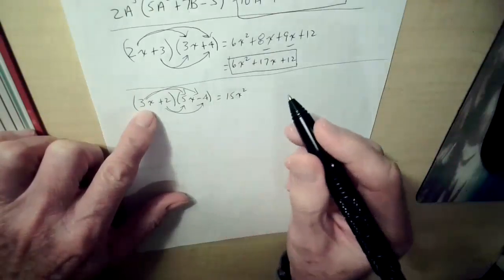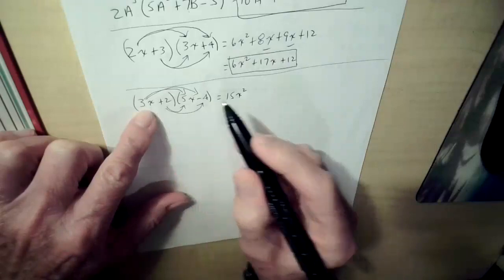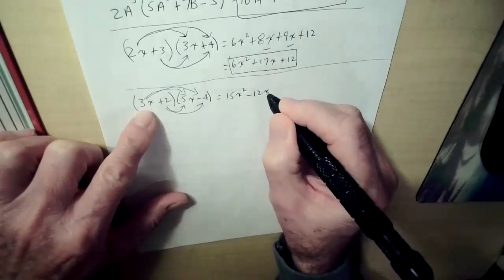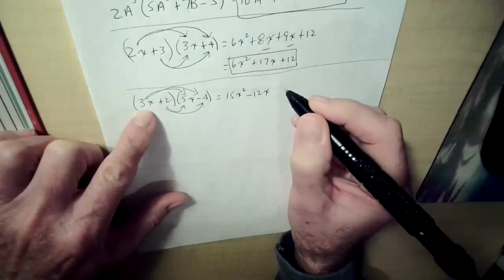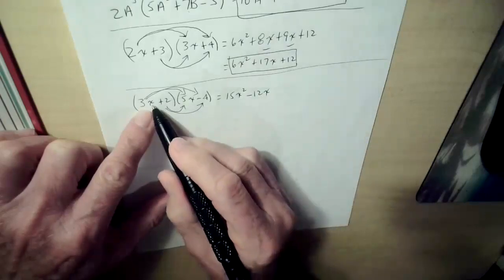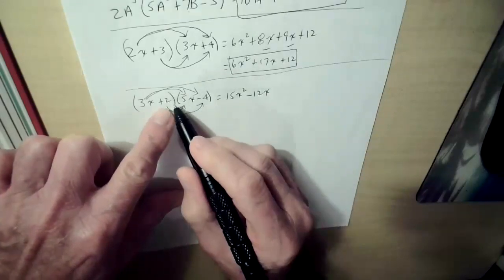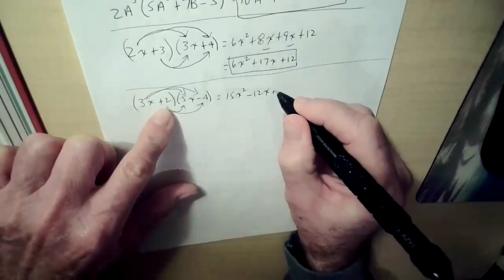All right? My brain just went numb. 3x times a negative 4, positive times a negative is a negative 12x. Okay, now we finished multiplying this times everything over here.